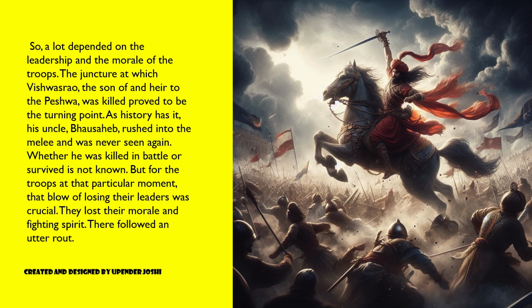Rajendra pointed out that small changes in critical events could have significant impacts. The death of Vishwasrao, heir to the Peshwa, was pivotal in the Battle of Panipat. It devastated troop morale, leading to Bau Sahib's disappearance and the army's subsequent defeat due to lost leadership and spirit.